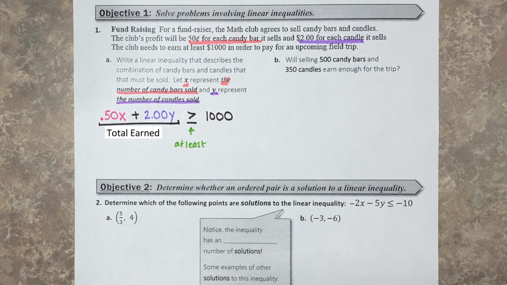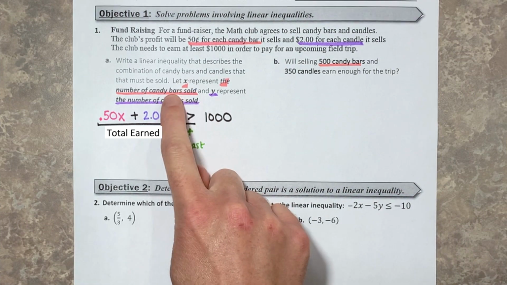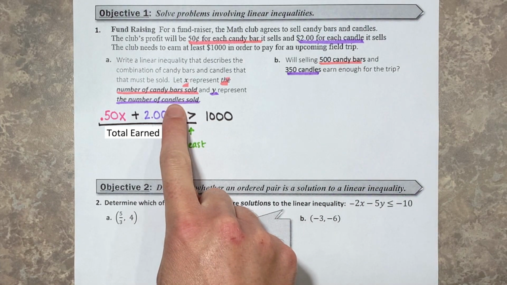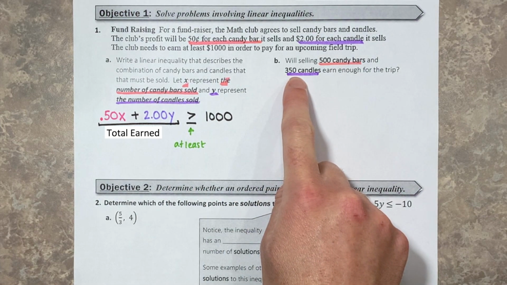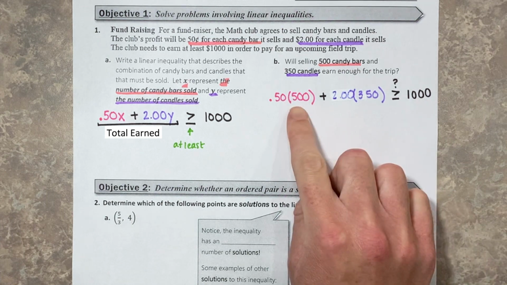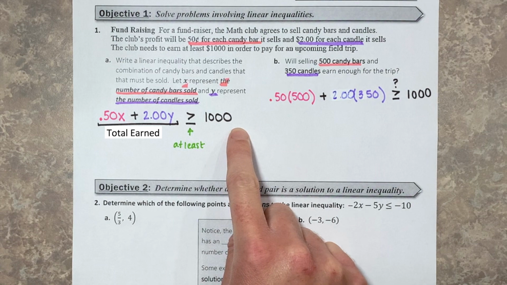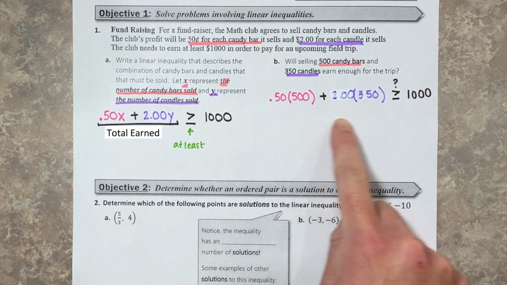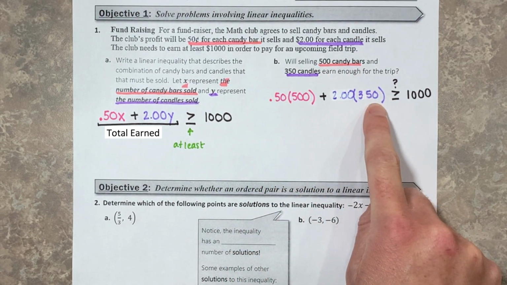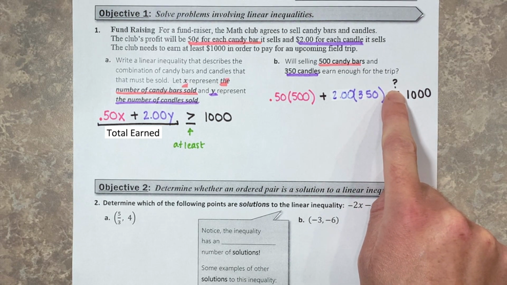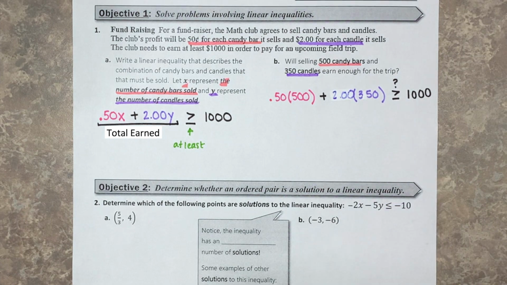Part B asks, will selling 500 candy bars and 350 candles earn enough for the trip? X represents the number of candy bars sold, so we'll plug 500 in for X, and Y represents the number of candles sold, so we'll plug 350 in for Y. Okay, I plugged in 500 for X and 350 for Y into this inequality right here. And we want to find out, does selling 500 candy bars and 350 candles earn us enough to go on the field trip? In other words, will that give us an amount that's greater than or equal to $1,000?